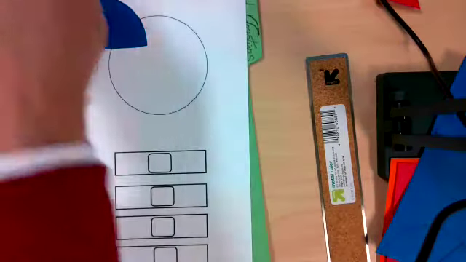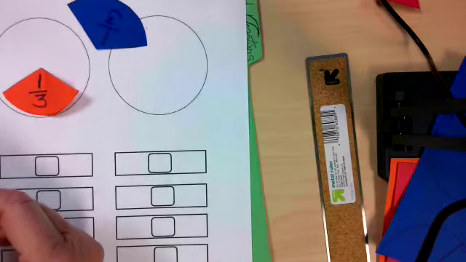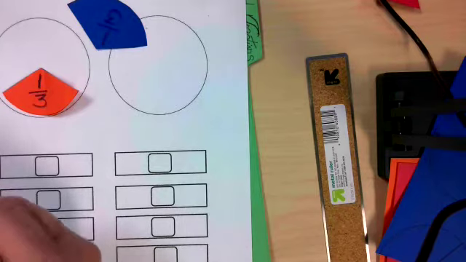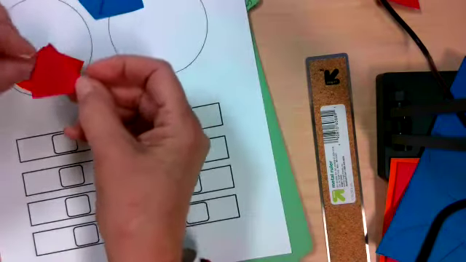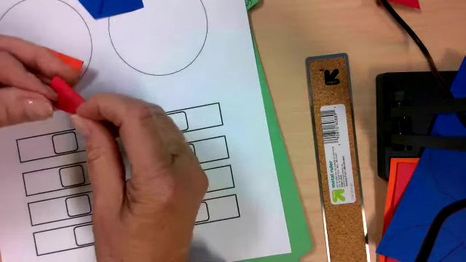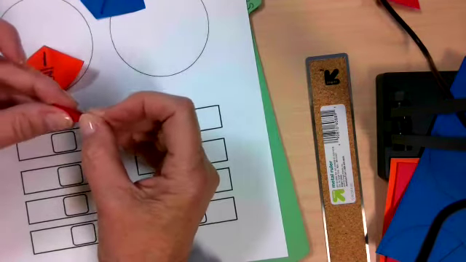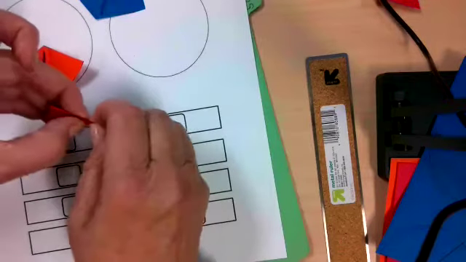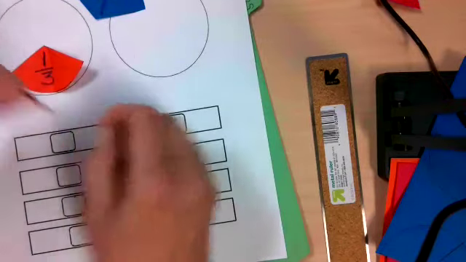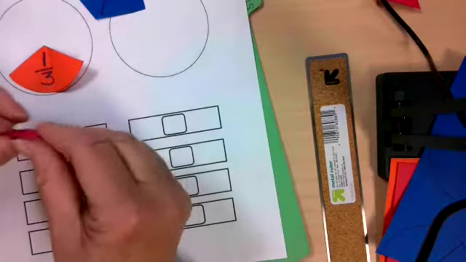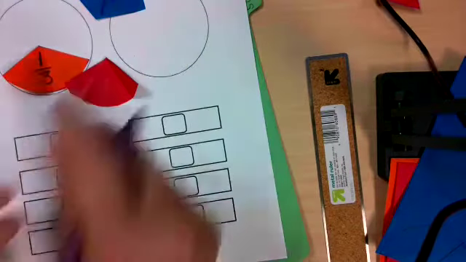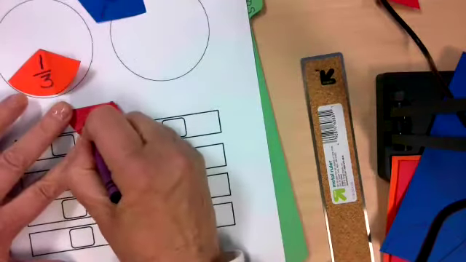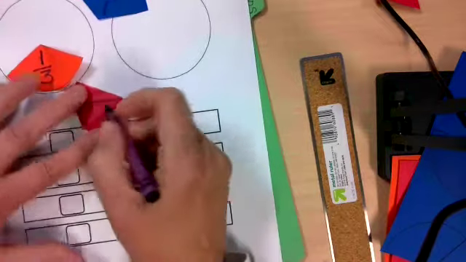So let's take another one and we will fold it in half. And then we will fold it in half again. And we will open it up and trace the fold lines with our crayon.